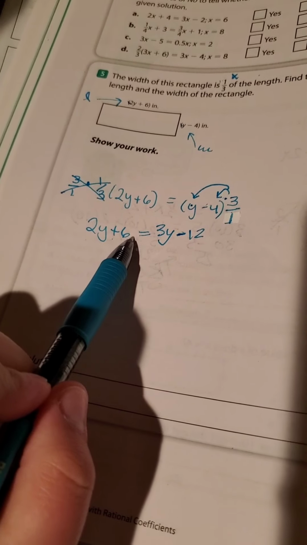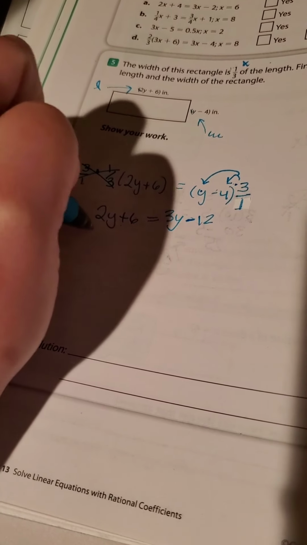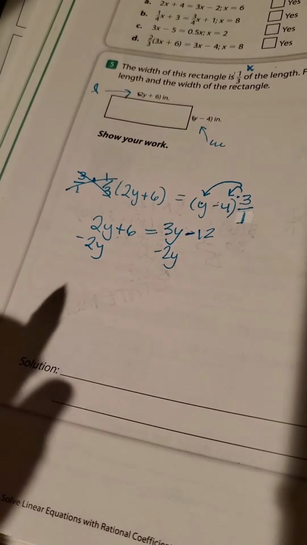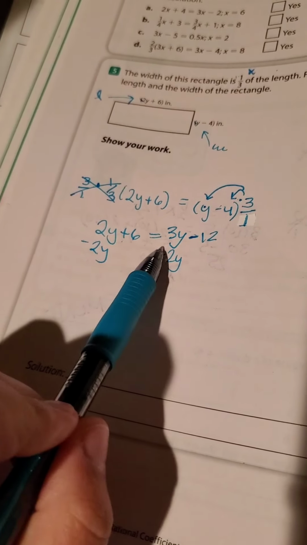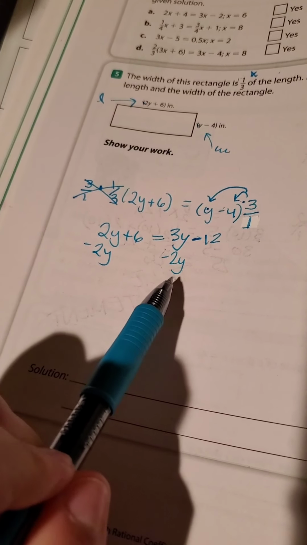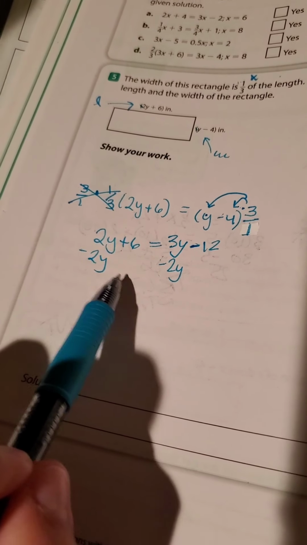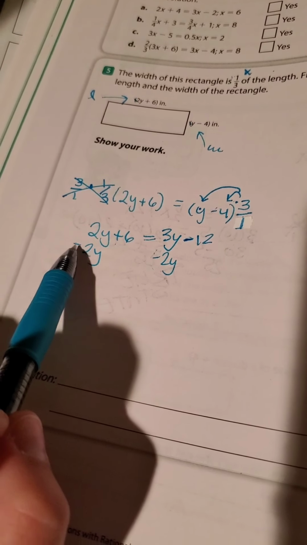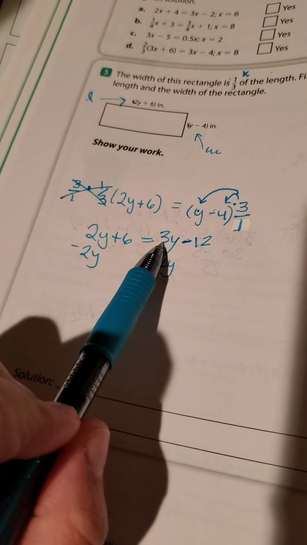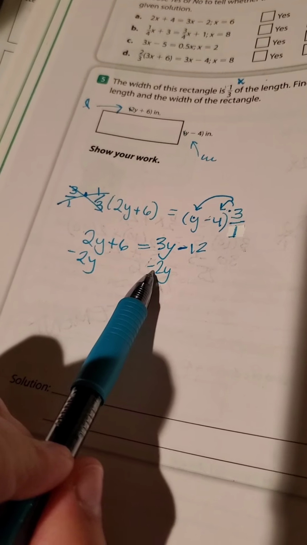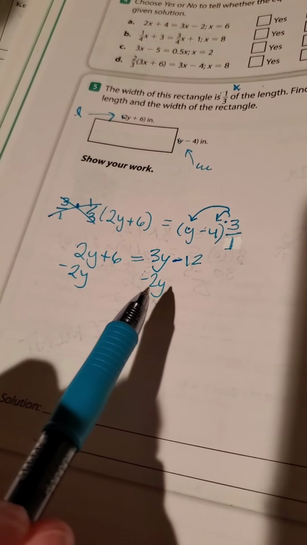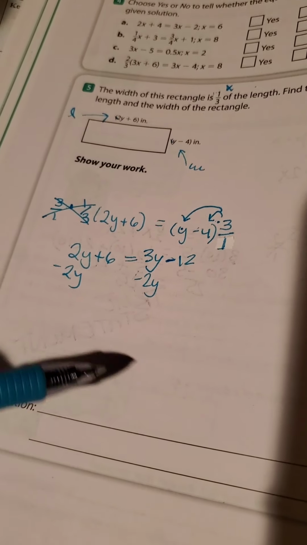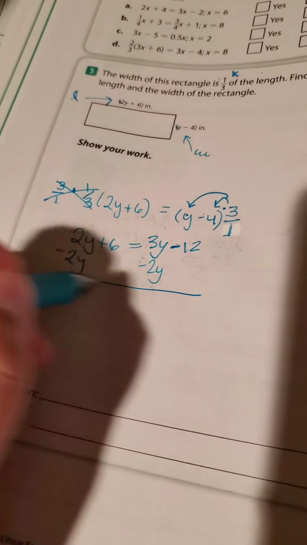I'm going to combine my y's by subtracting 2y on both sides. It's best if you try to keep your variable positive just so that you don't have to divide by a negative number later. So the best thing to do, instead of subtracting 3y over here, it's easier if you subtract 2y so that you don't end up with a negative y. It just makes it harder if you have a negative variable. You could definitely still do it. It's just easier if you avoid having a negative variable.